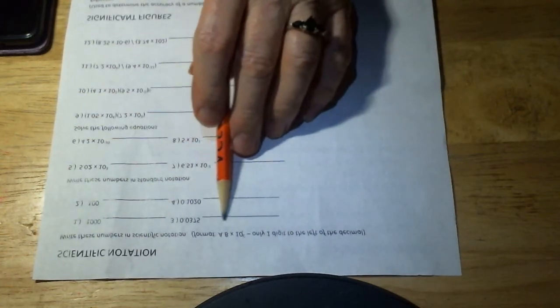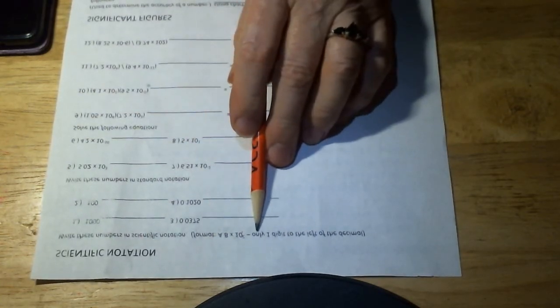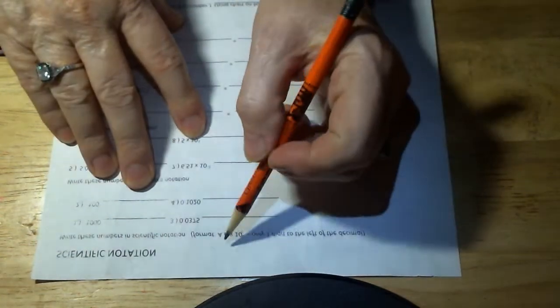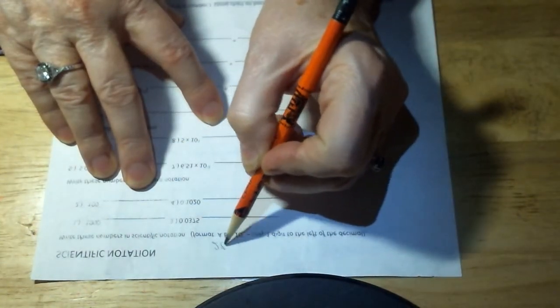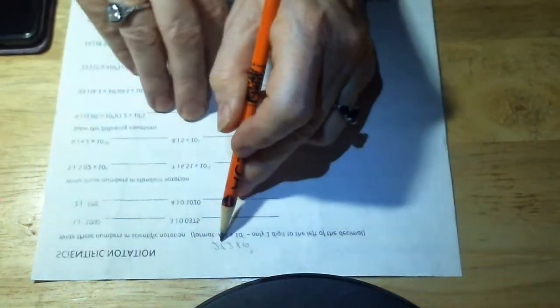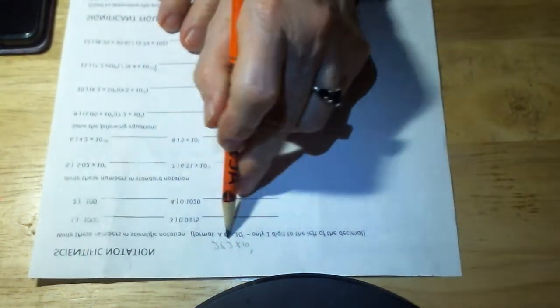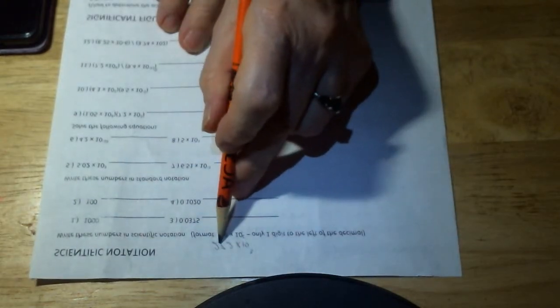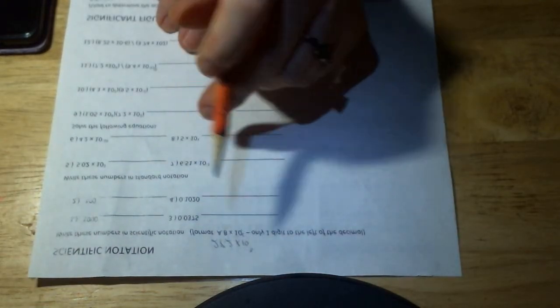When you use scientific notation format, notice it says only one digit to the left of the decimal. So if you had something like 27.2 times 10 to the third, see how there's 2 digits to the left of the decimal? This is not proper scientific notation. You would have to change it by moving the decimal over so that you only had 1 digit to the left of the decimal. I'll show you that when we do a couple of these problems. Okay, so let's go ahead and do number 1.